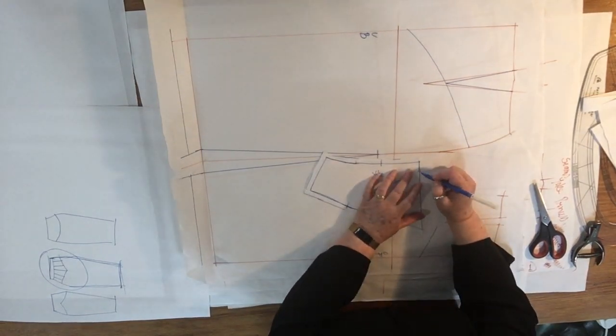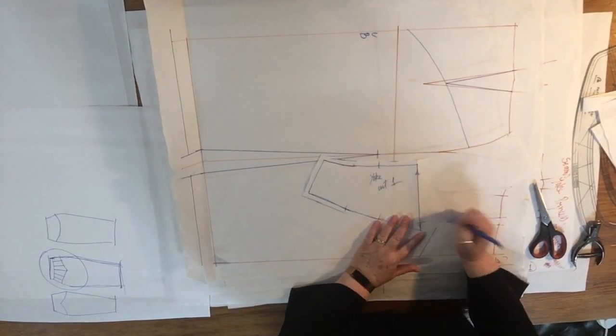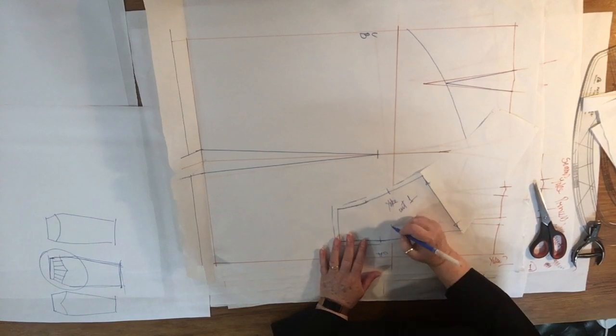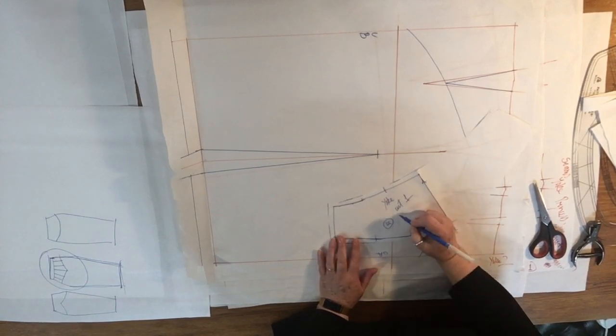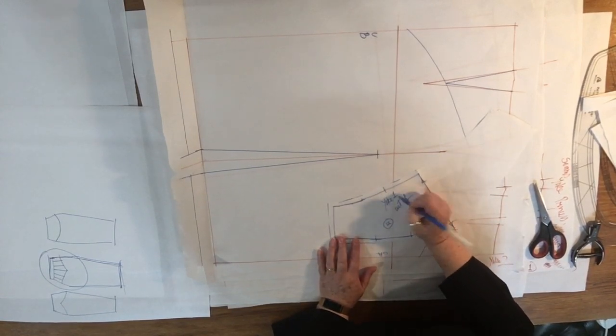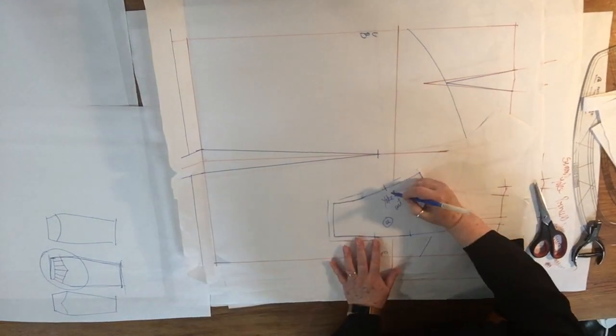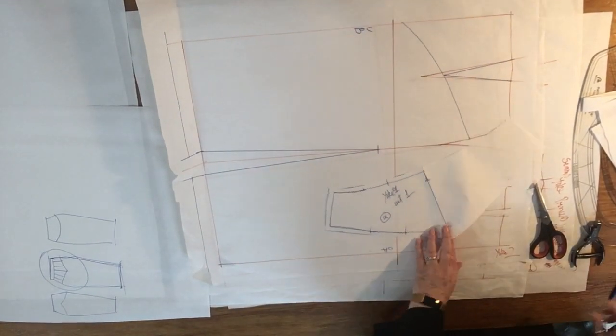Grain line on this will run with the centre front. It's a 12, I'll just call it yoke 1, or yoke 01, just because I can.